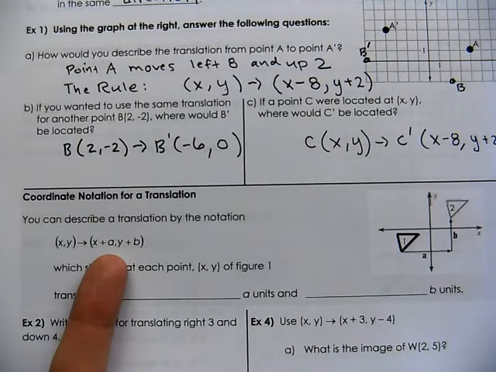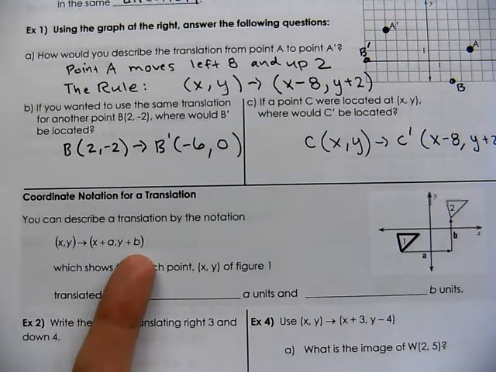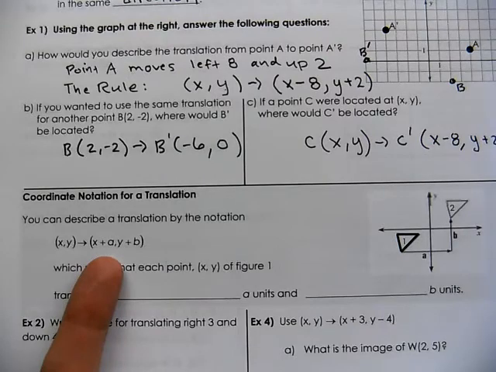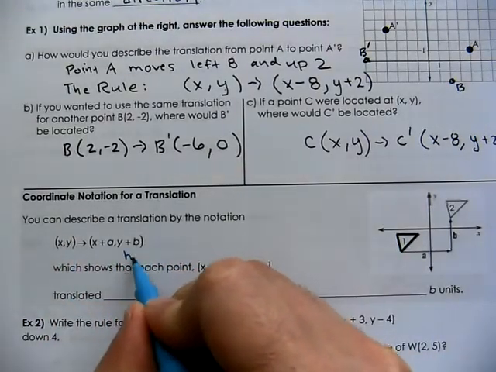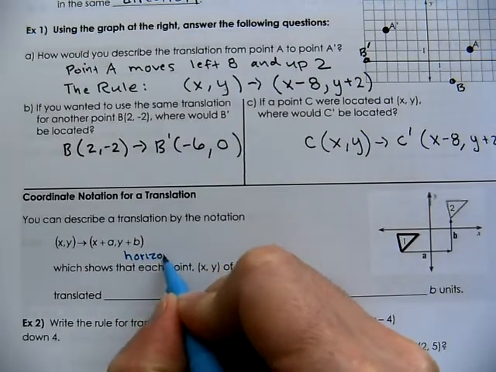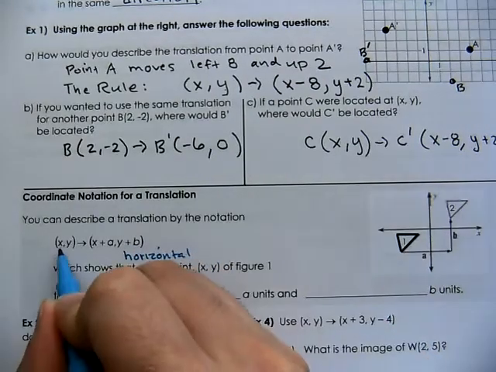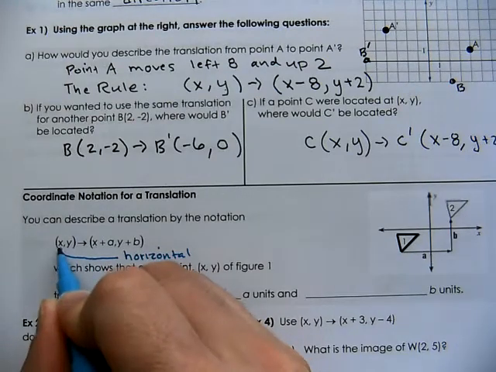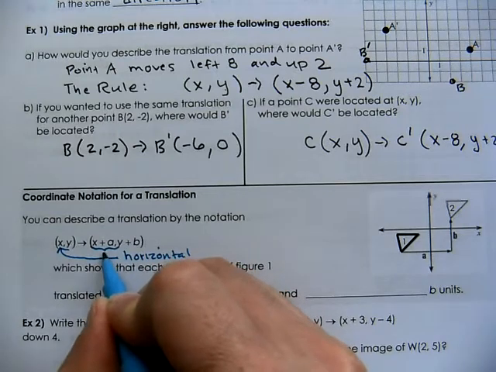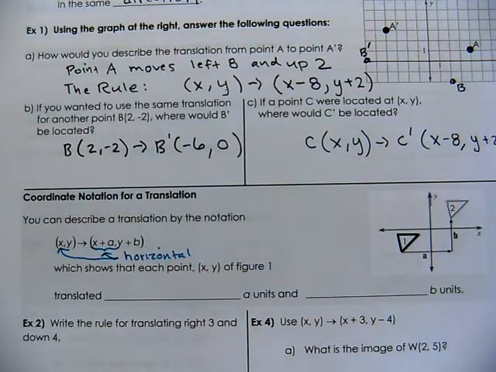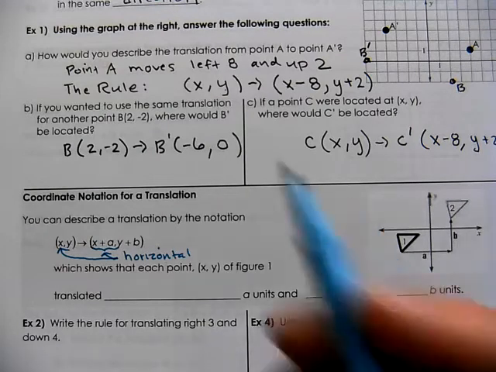A is just a variable, however far we're moving it. B is just a variable. It could be positive or negative. The idea is we're moving it vertically. So with the value of x being horizontal, meaning the x is on the x-axis, then when we're looking at the x plus a, that is also a horizontal movement, meaning it's shifting to the right or shifting to the left.